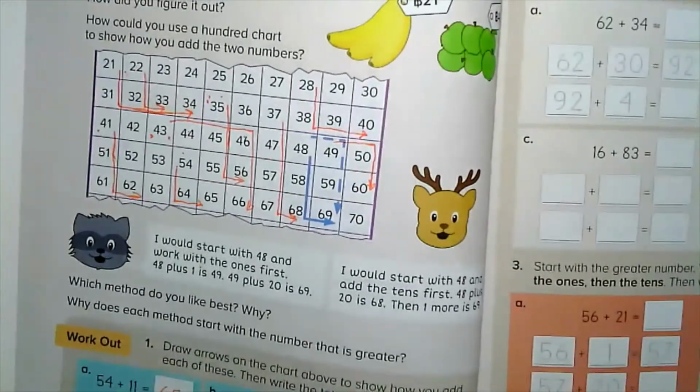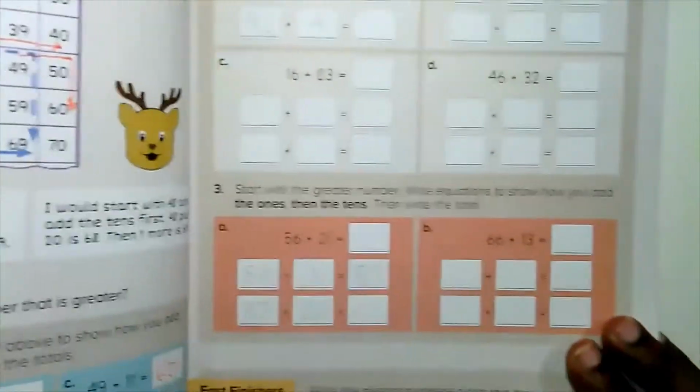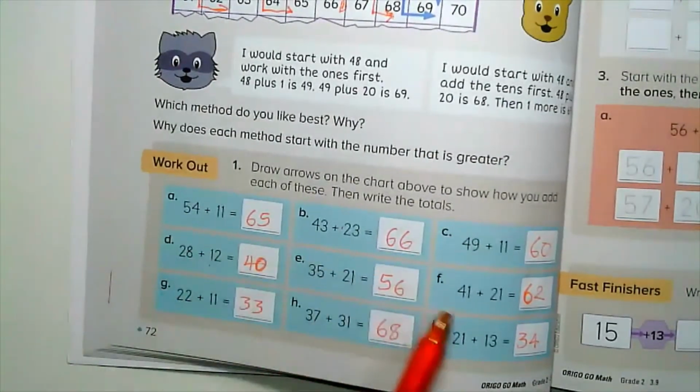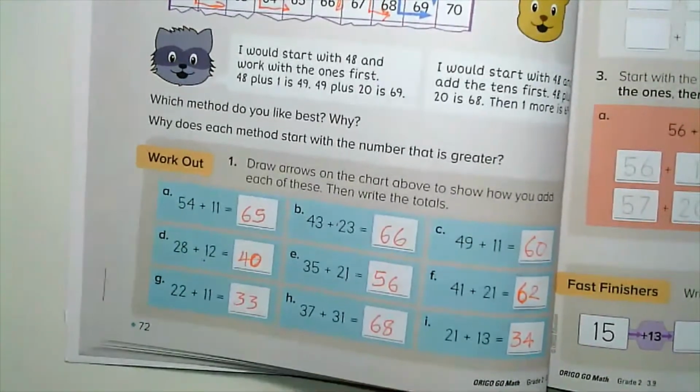There you have it, folks. Now let's go on to number 2. These are the answers for number 1. Now number 2.